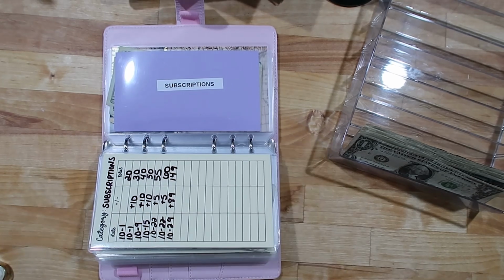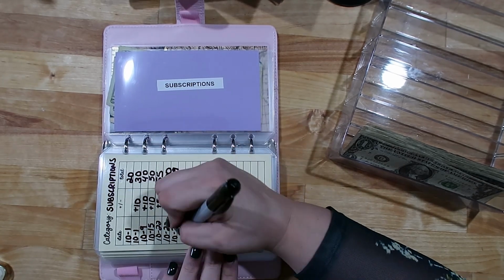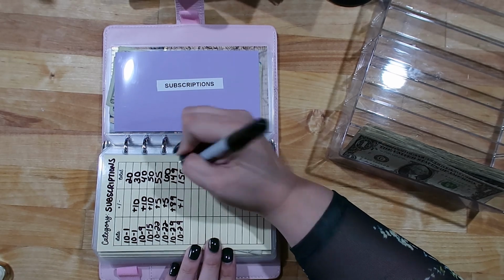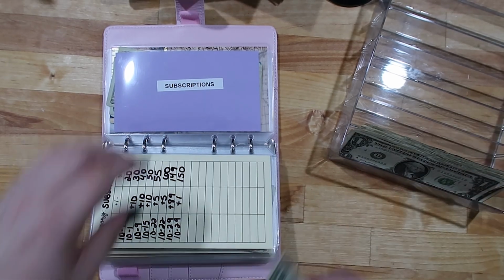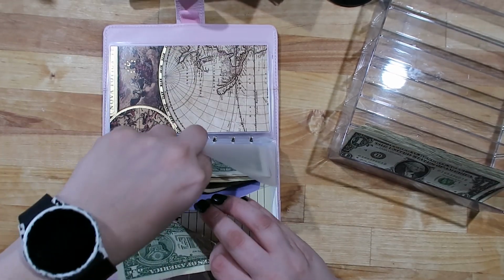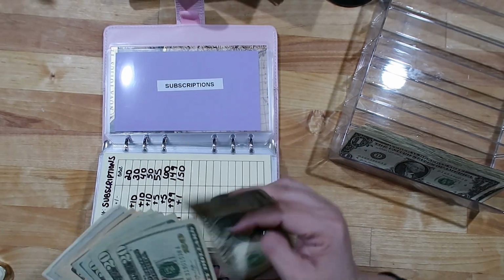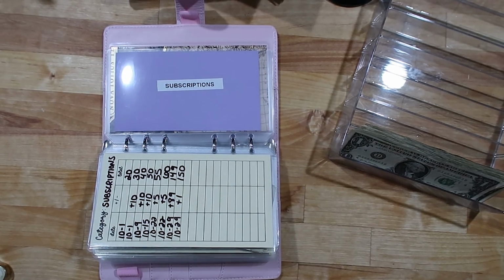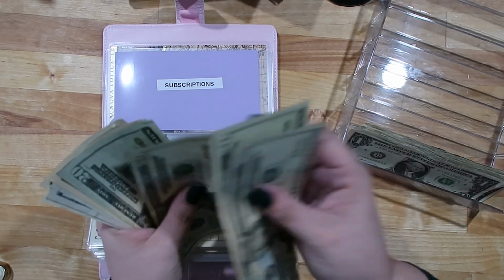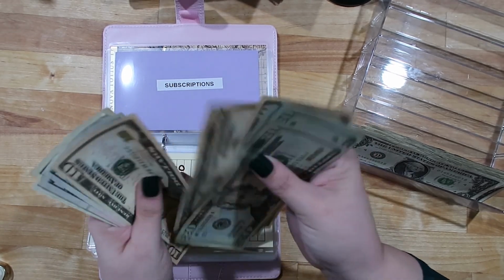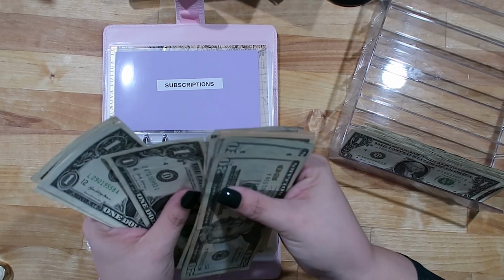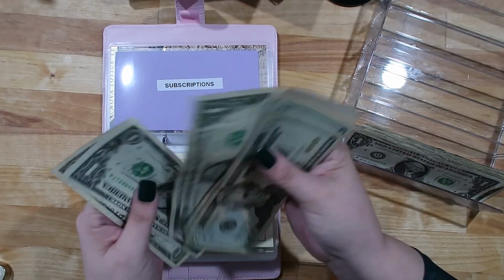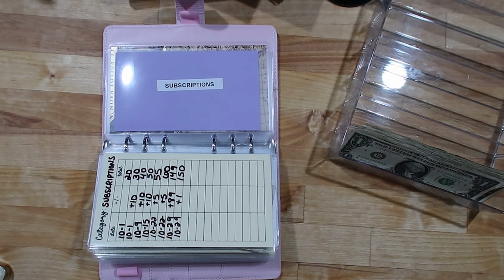Subscriptions, we're gonna add $1. Just $1, but every dollar adds up, right? It all counts. So this should have 150 now. 20, 40, 60, 80, 1, 10, 20, 30, 35, 40, 45, 46, 47, 48, 49, 50.